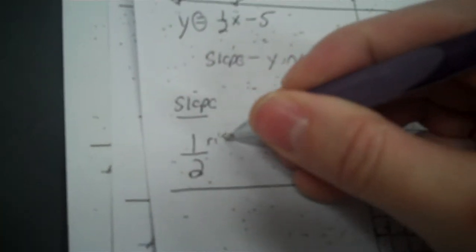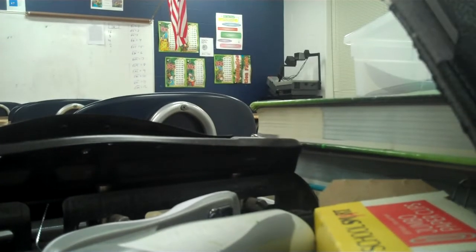So that's rise over run. So I plot 0, -5 first. 1, 2, 3, 4, 5. Then 1/2, I do a rise of 1 and a run of 2 forward. So 1, 1, 2. 1, 1, 2. Again, that process is repeated for infinity, so that's why you put arrows on the lines.